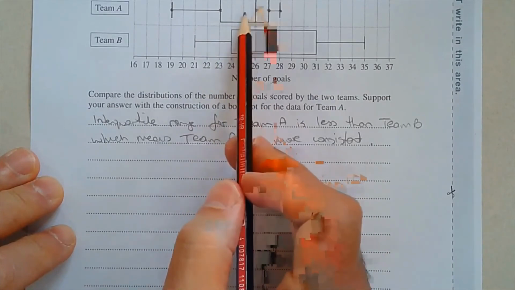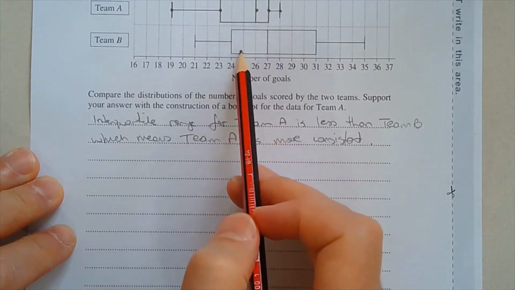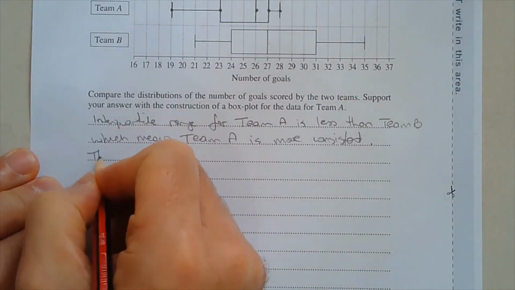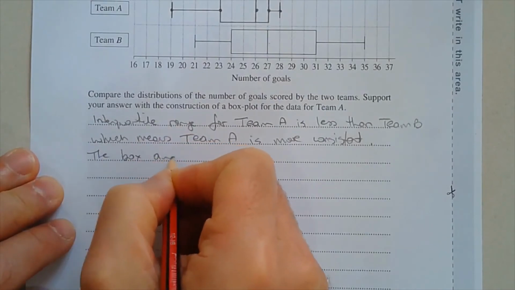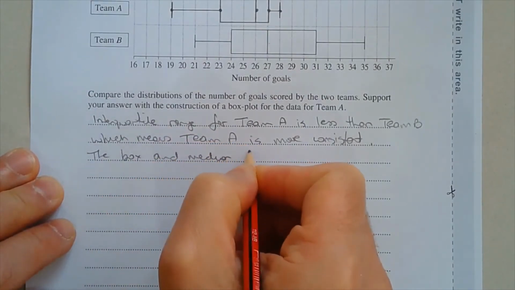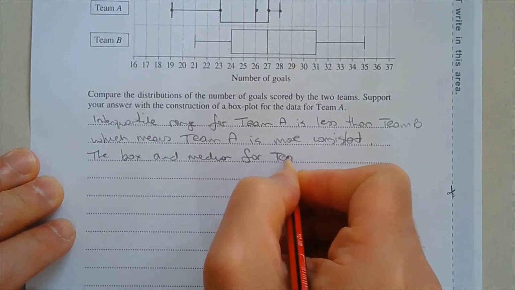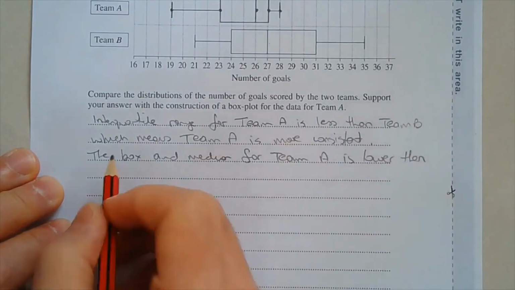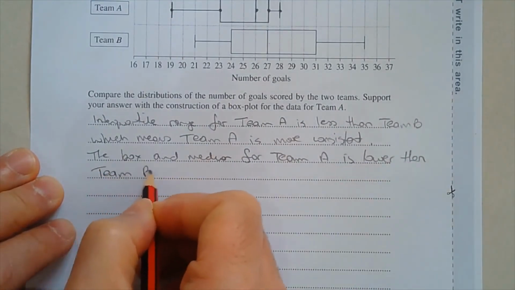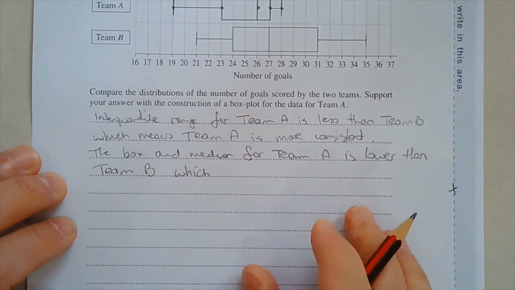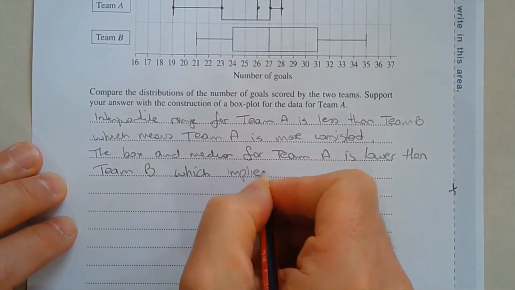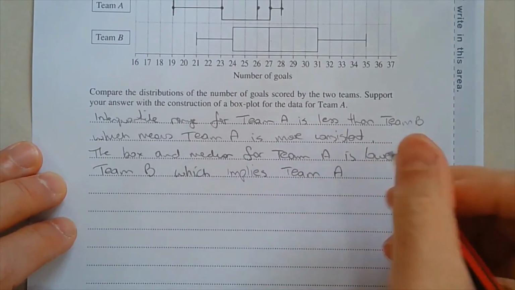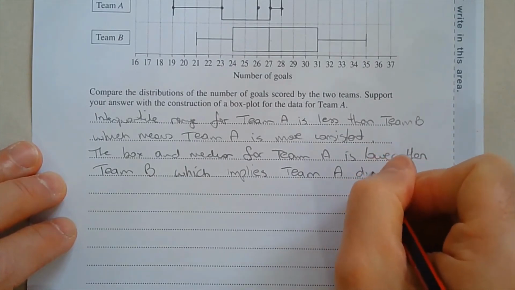Team A's box, with their median, is lower than the box for Team B, which implies that Team A did not perform as well as Team B.